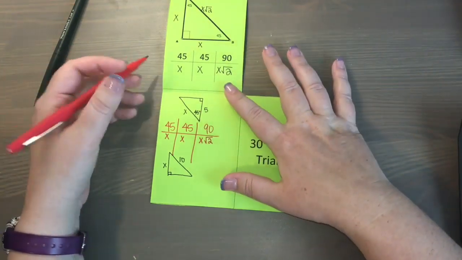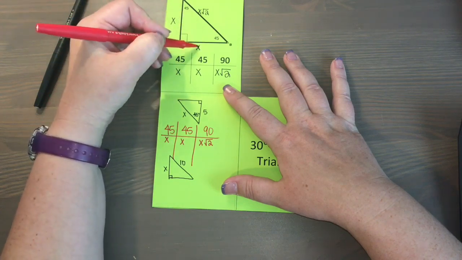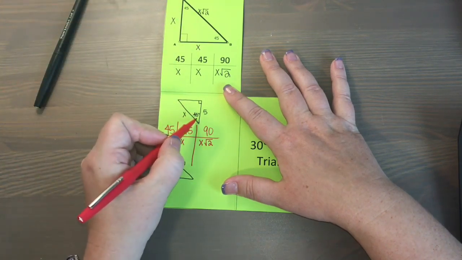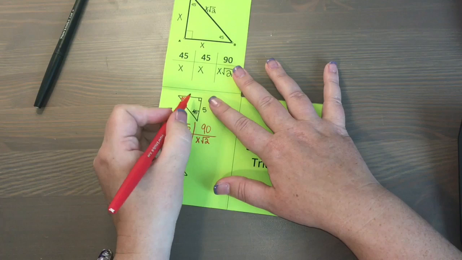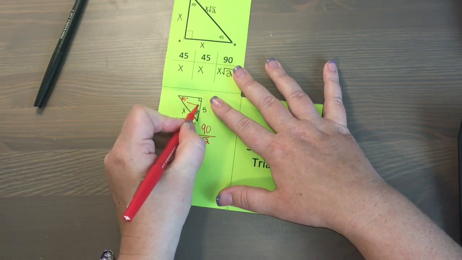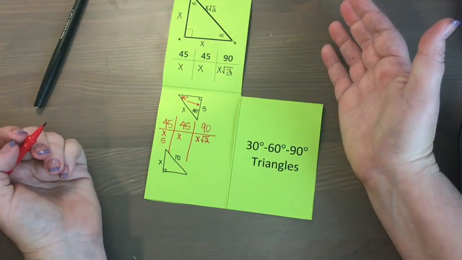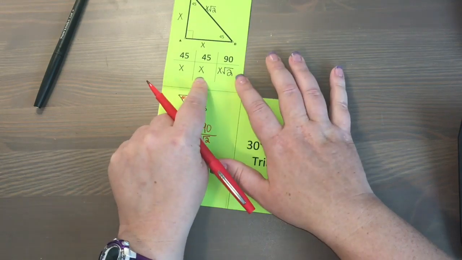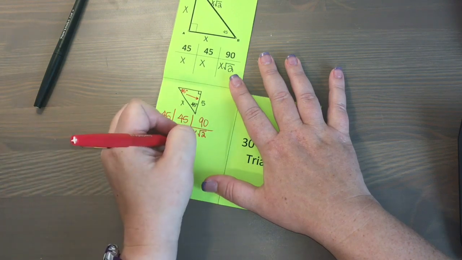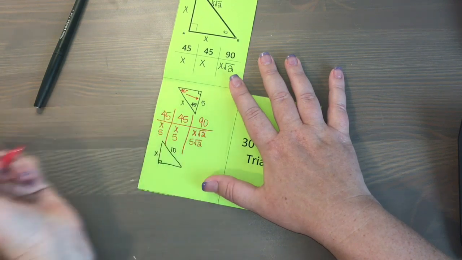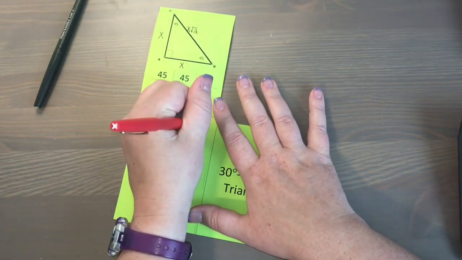So the first thing that we need to do, so this 45, that means the x is the side length across from my 45-degree angle. So here's a 45-degree angle, and here's another 45-degree angle in this corner. So the side length that's across from our 45-degree angle would be 5. So that's going to go in our first column. Now we simply just have to finish filling out the chart. Everywhere we see an x up here, we're going to plug in a 5. So I have 5, I have 5, and I have 5 square roots of 2. So this side length right here, x equals 5 square roots of 2.